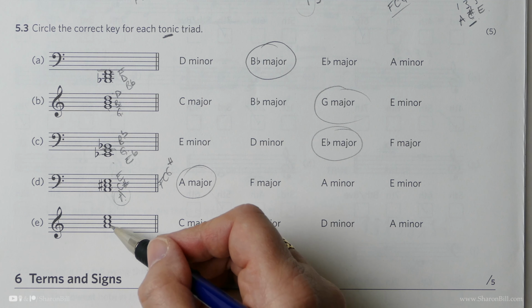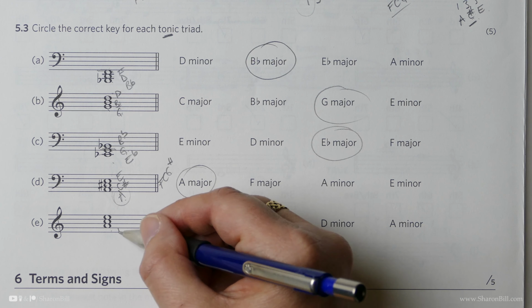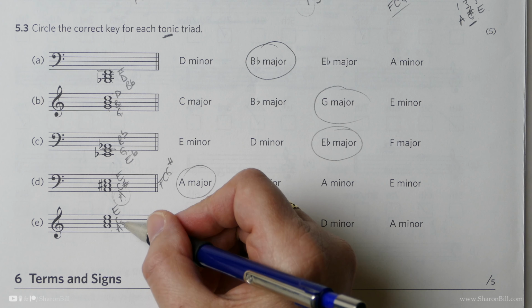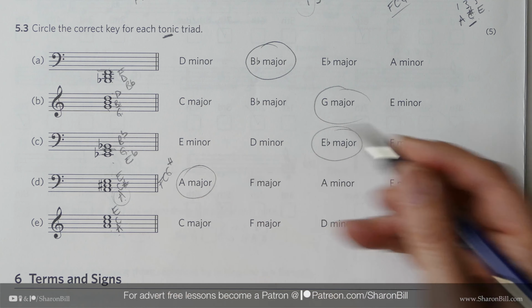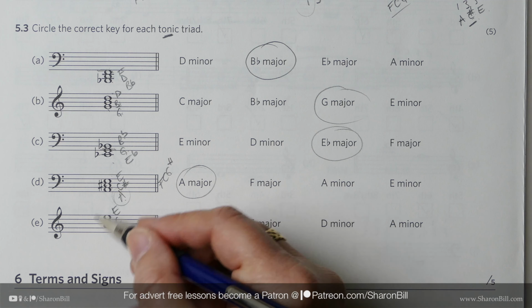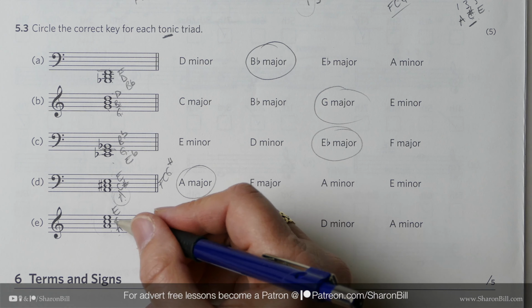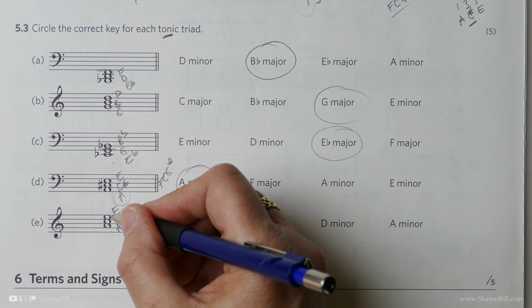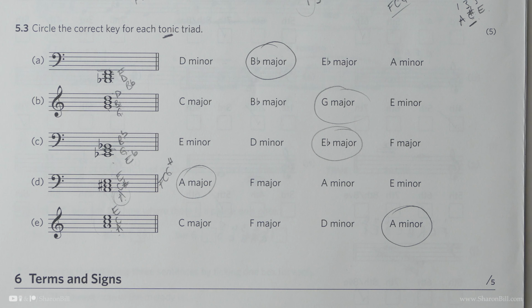And then here we're in the treble clef. The spaces spell FACE: F, A, C, E, and there's no C sharp. It's not A major. It must be A minor, which is related to C major, which has a key signature of no sharps or flats. Of course, the 7th degree is raised, but that doesn't show. We've only got notes 1, 3, and 5 in the tonic triad, and so that's A minor. And that's that question completed.